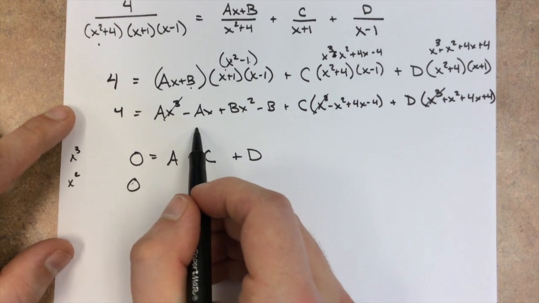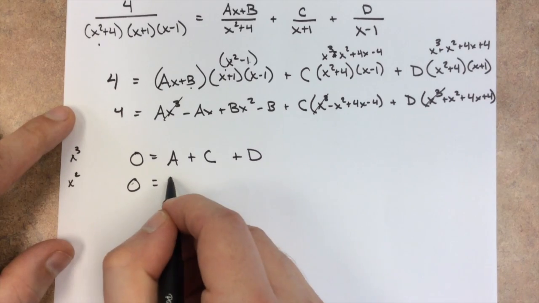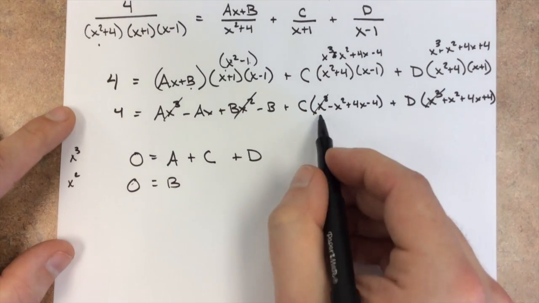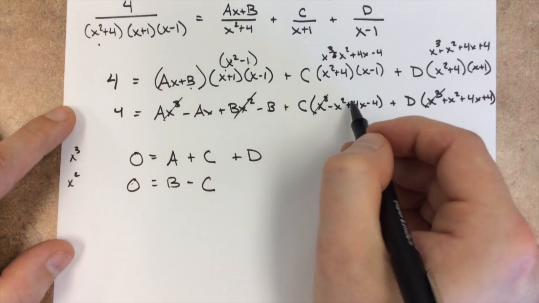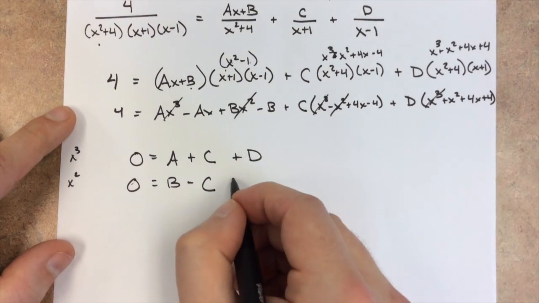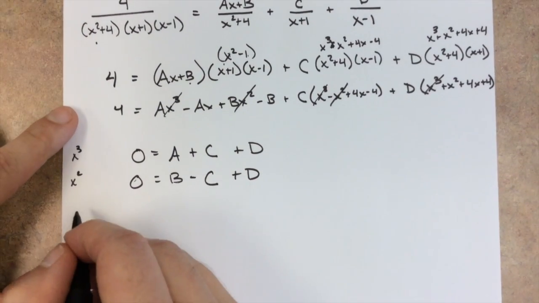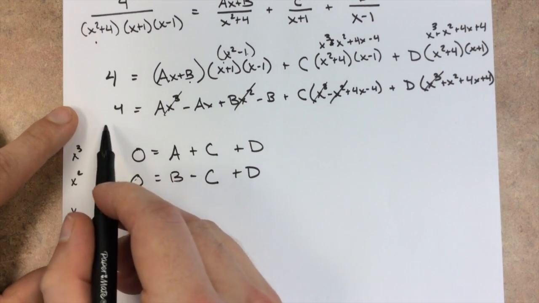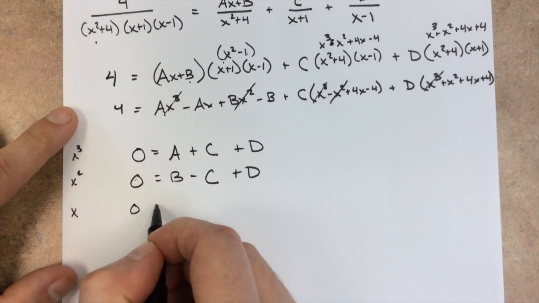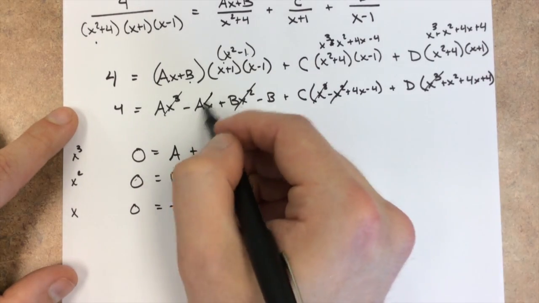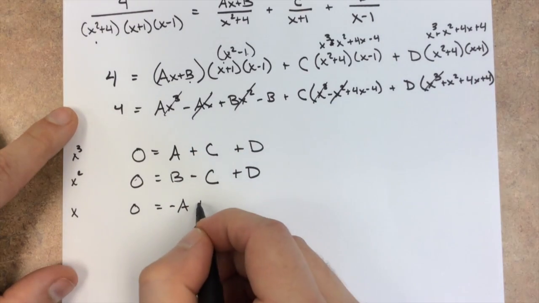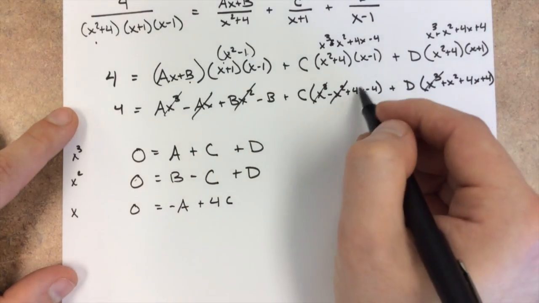X squareds. I don't have any ax's. I have 1 bx. I have negative c. So those go. And I have plus d. Then I have my x terms. So I have 0 on the left-hand side equals negative a. There's that. Plus 4c. There's that.